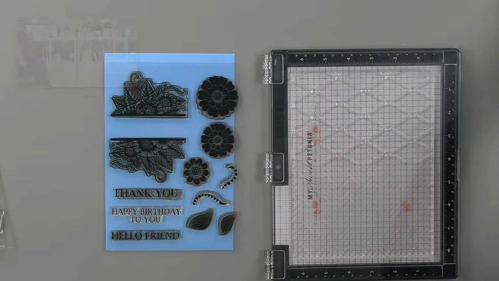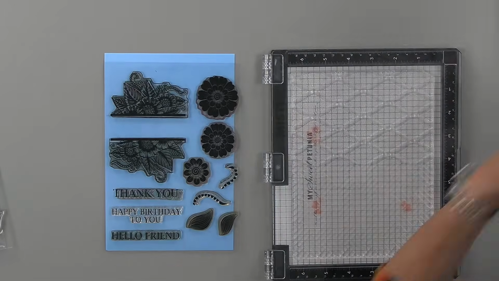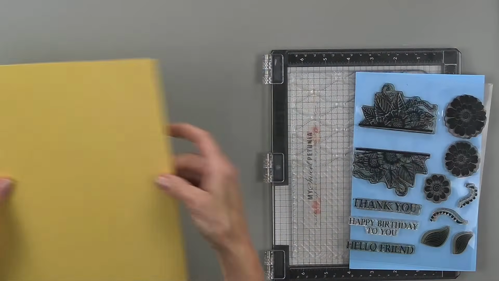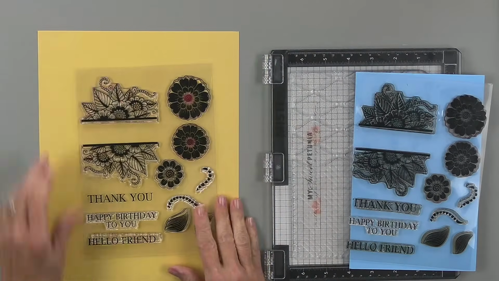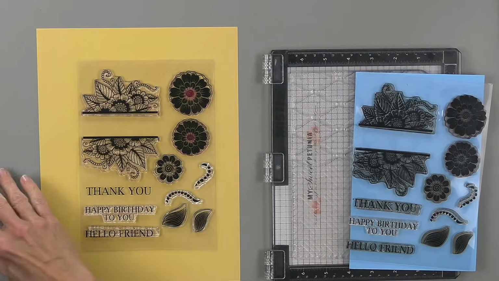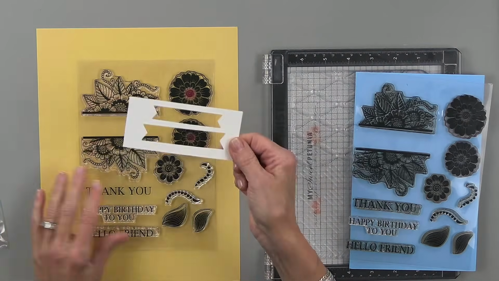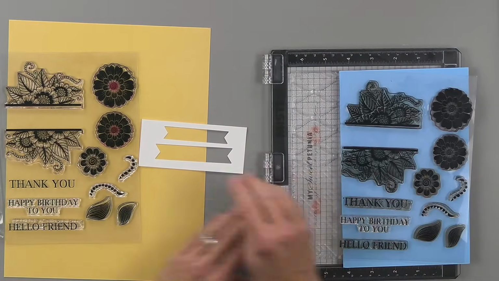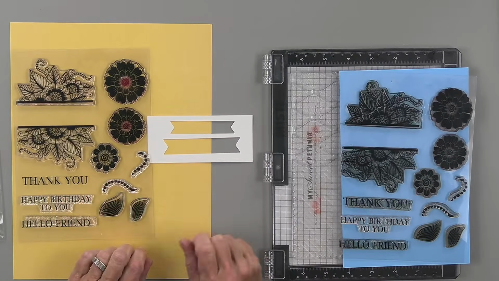I think I want to go with a lighter color so it's a little easier to see. Okay, here we go. So one thing that I highly suggest that you do is you make yourself a little template. I want you to cut the 2 dies from the set, the 2 flag dies, and make yourself a template.